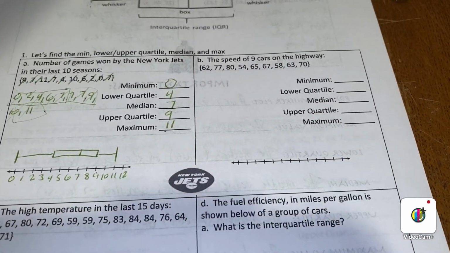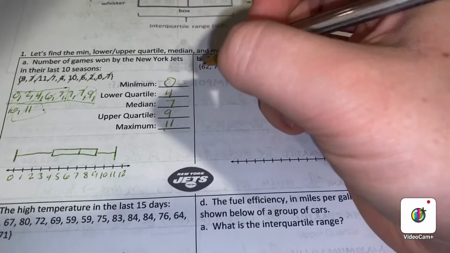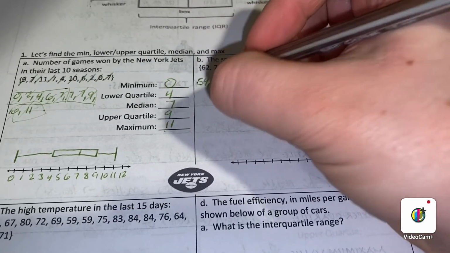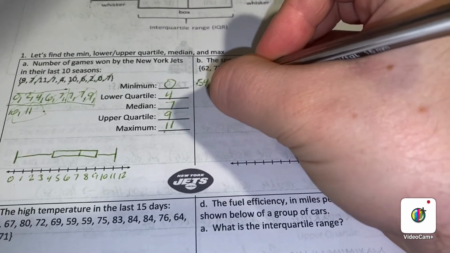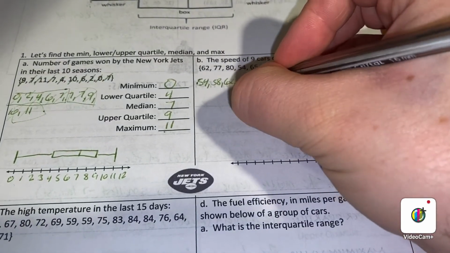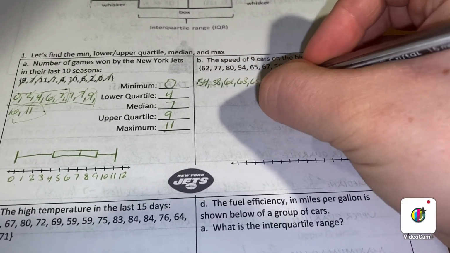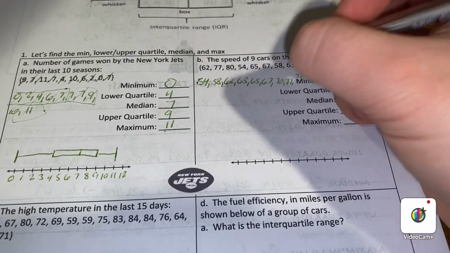B, the speed of 9 cars on the highway. Again, put them in order. 54, 58, 62, 63, 65, 67, 70, 77, and 80, 78.